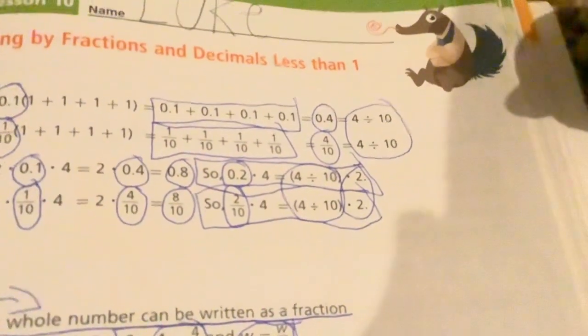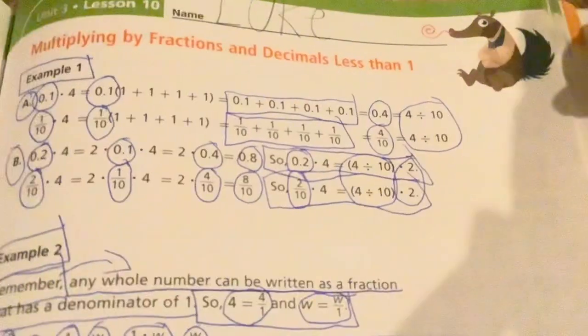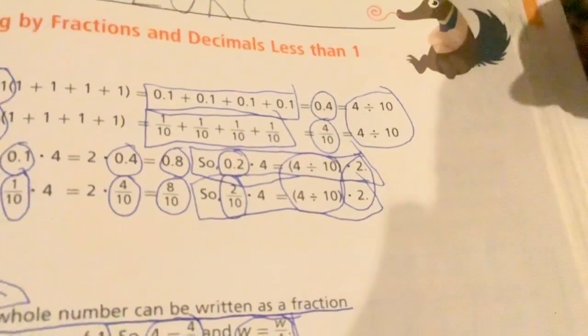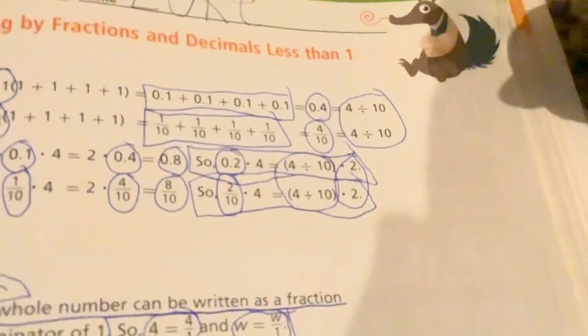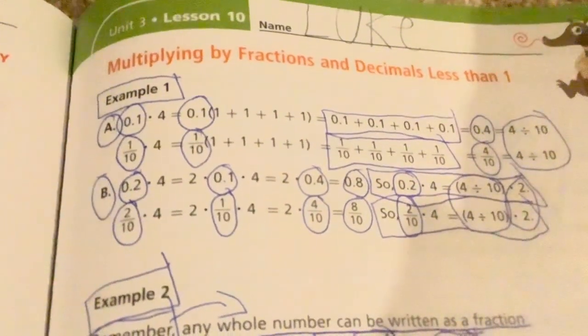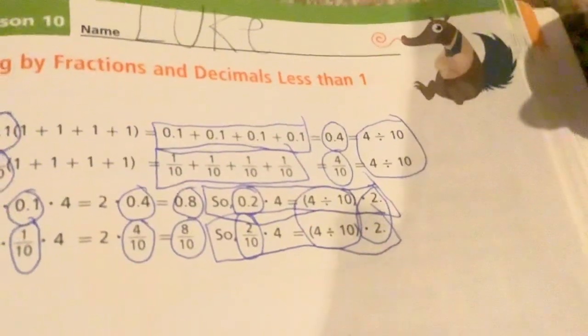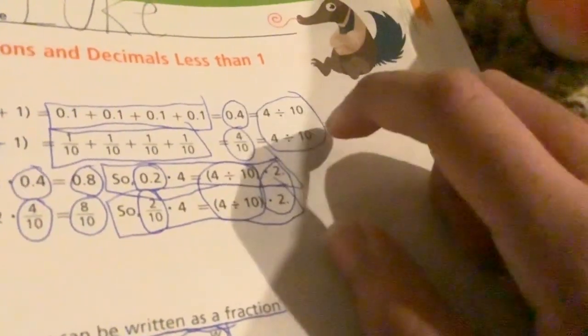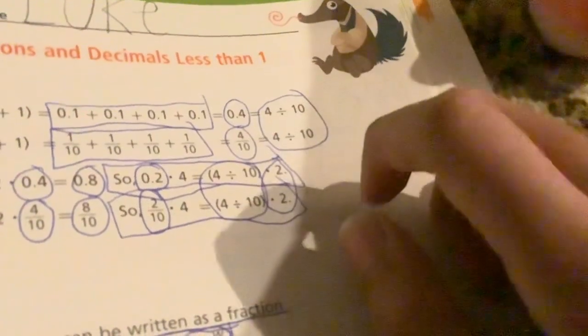That makes them so that they could transition into 4 0.1s. That makes 0.1 plus 0.1 plus 0.1 plus 0.1, because 0.1 times 1 is 0.1, obviously. And all of those 0.1s add up to 0.4, or simply 4 divided by 10.